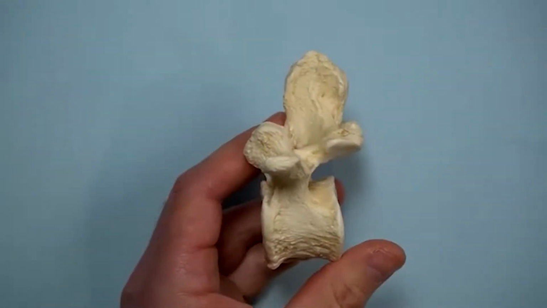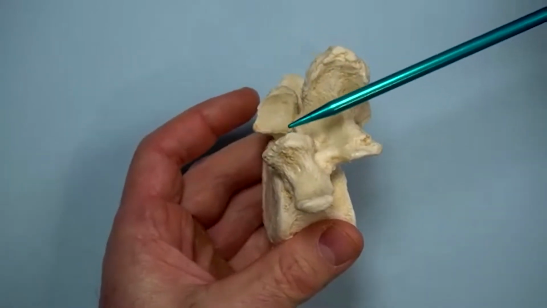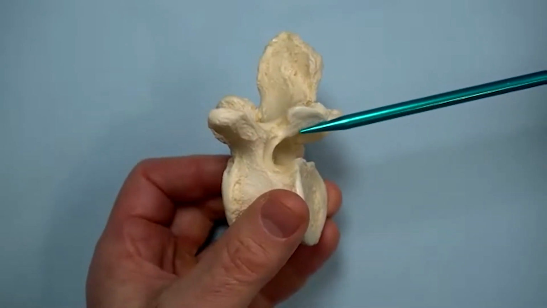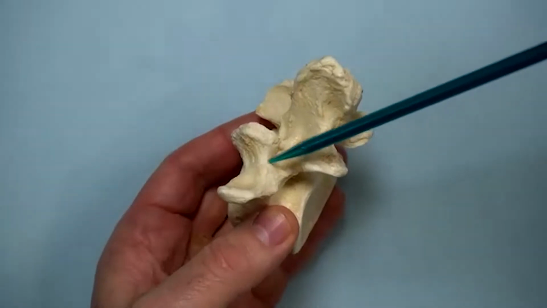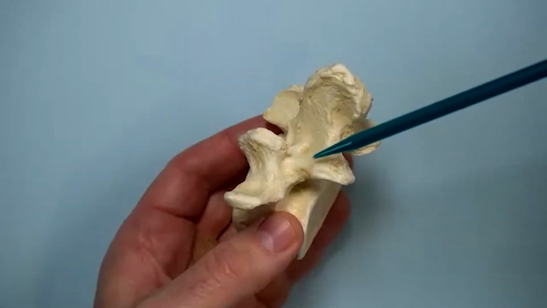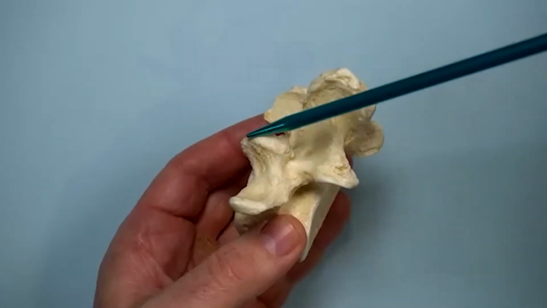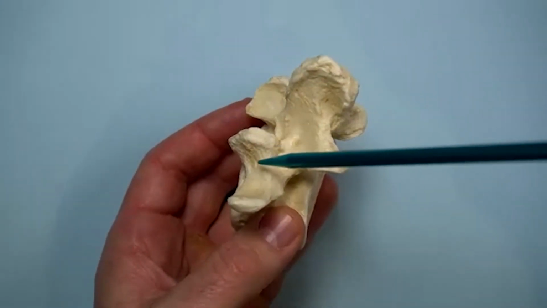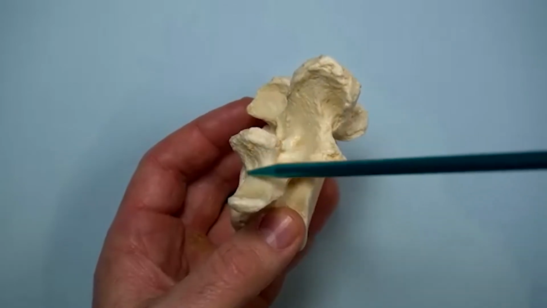Here is an L4 vertebra. Here is the superior articular facet. There is the inferior articular facet. And this here is the pars interarticularis, the part between the articulations, the joints. And so a pars interarticularis fracture is a hairline crack somewhere in this region here.